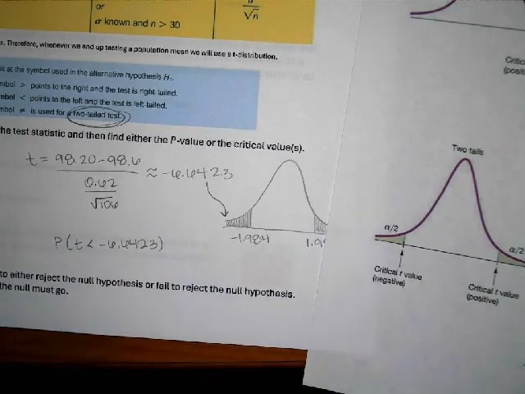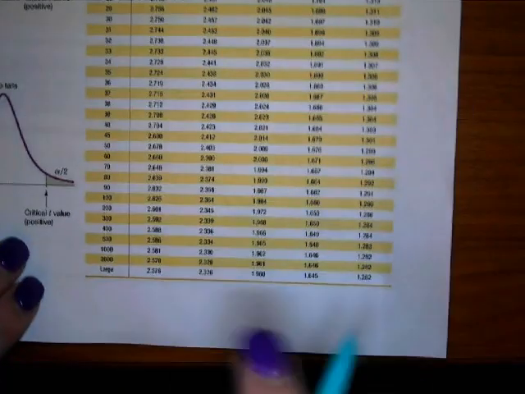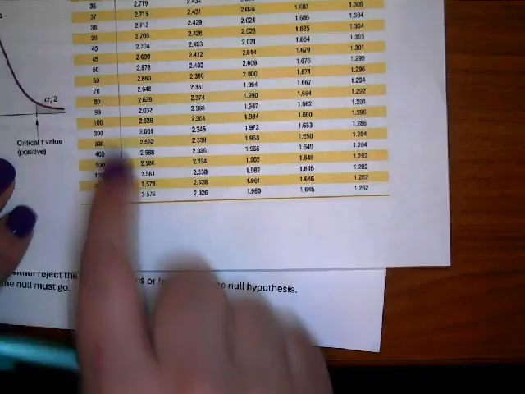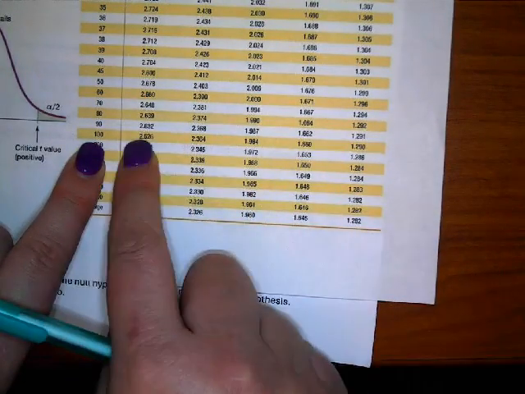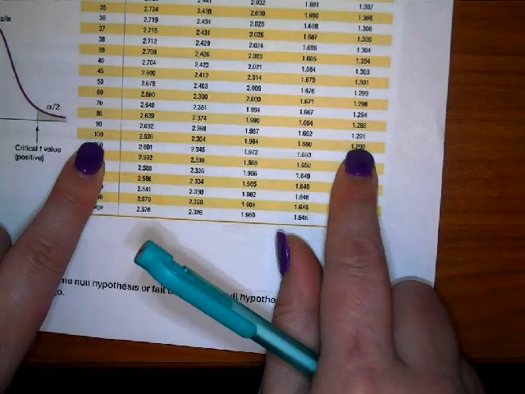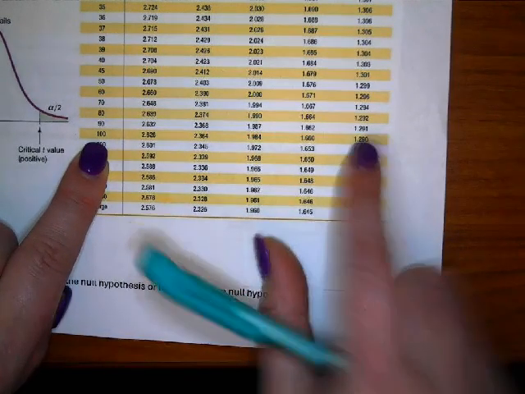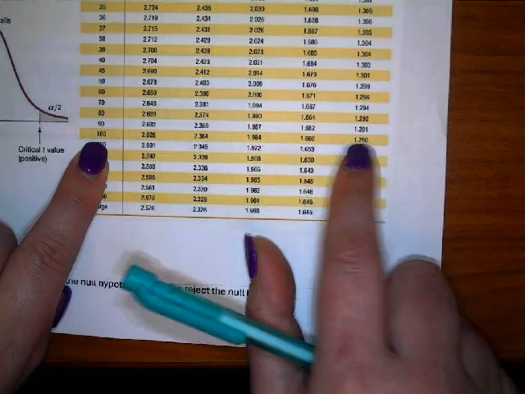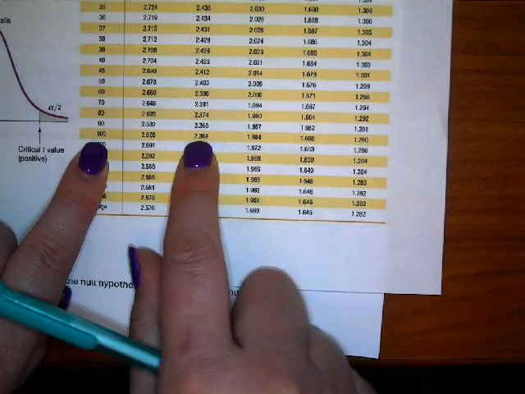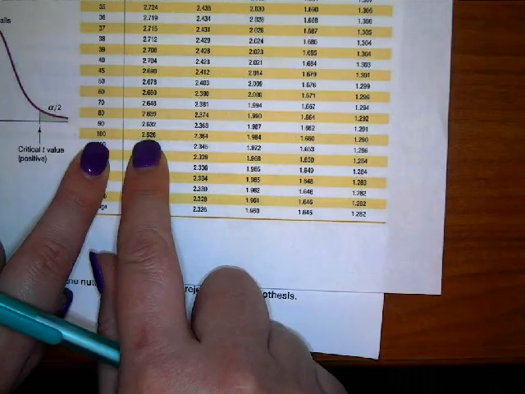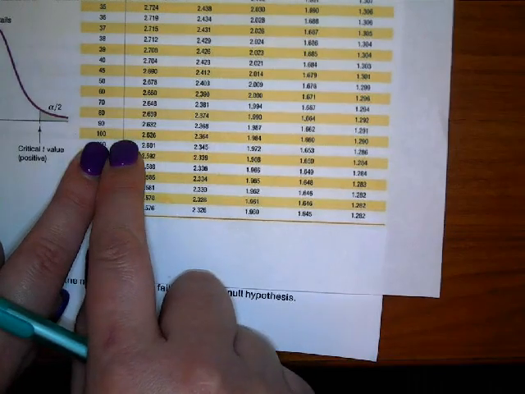So what I want to do now is I'm going to look at my degrees of freedom, my 100, and I want to figure out where along this row that t value of 6.64 would fit. So I have 1.290, 1.660, 1.984, 2.364, 2.626. A t value of 6 would definitely be right here.